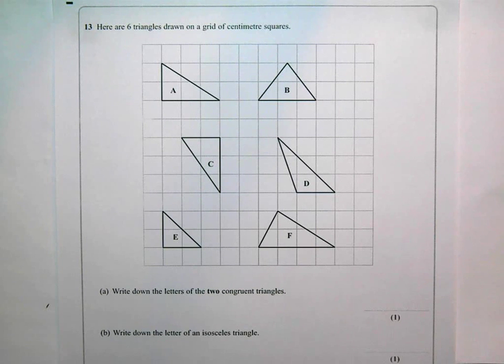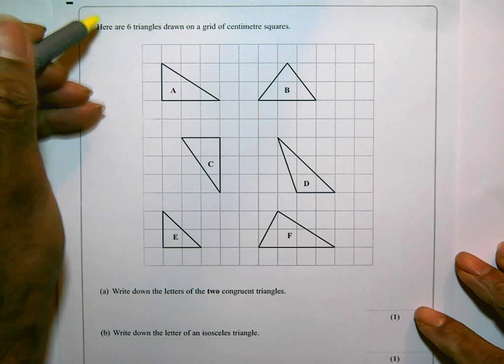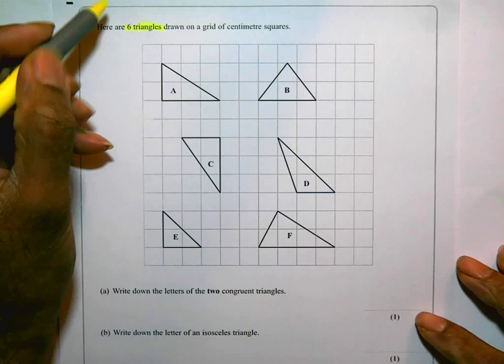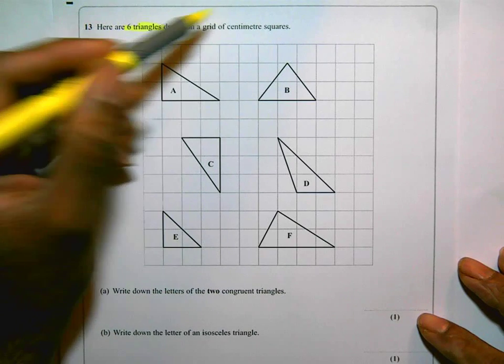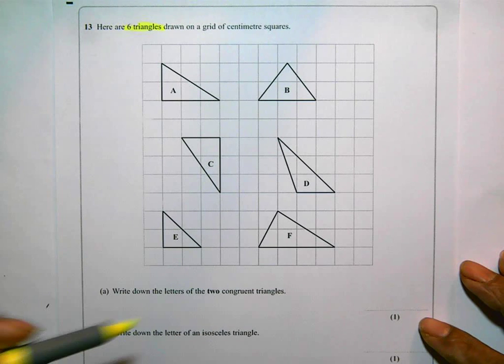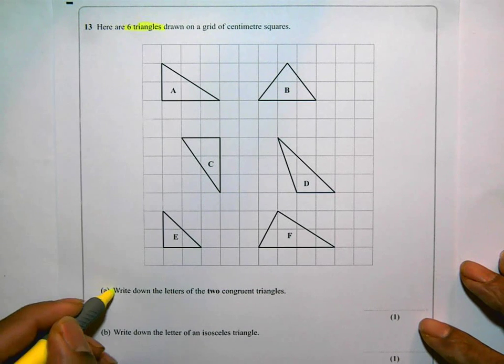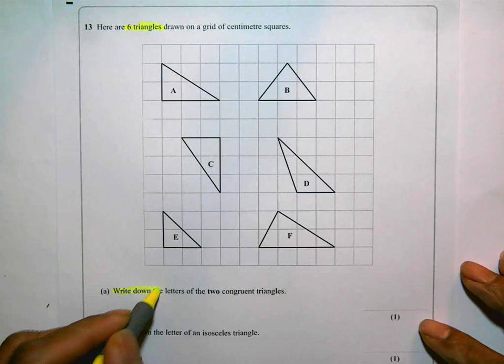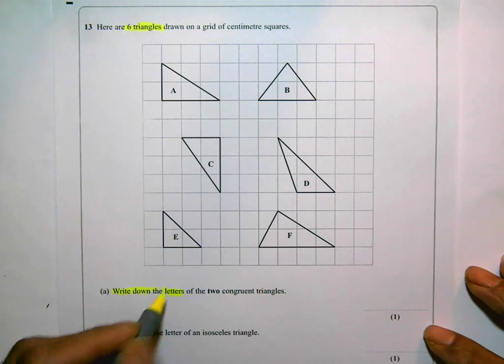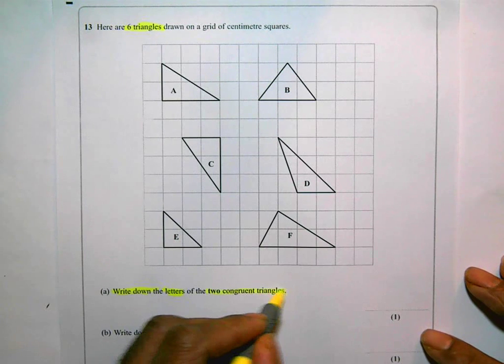This is question 13 on the foundation calculator paper. The question says, here are 6 triangles drawn on a grid of centimeter squares. So there are 6 triangles here labeled A, B, C, D, E, F. Part A says, write down the letters, so that means it's more than one letter I need to write down, of 2 congruent triangles.